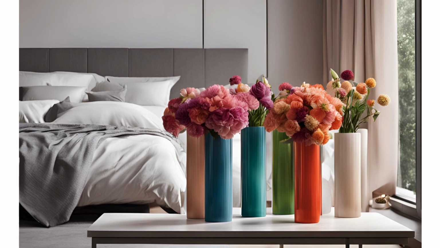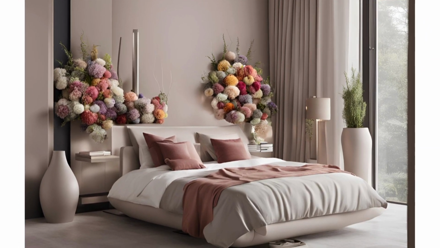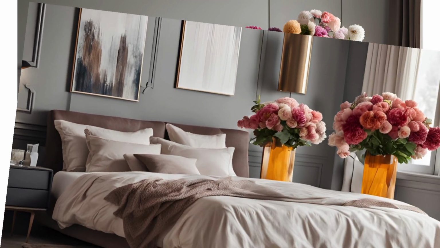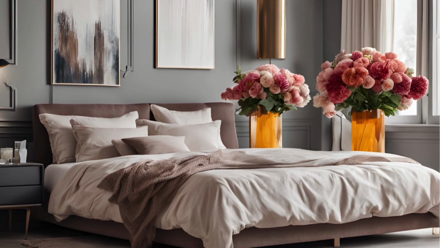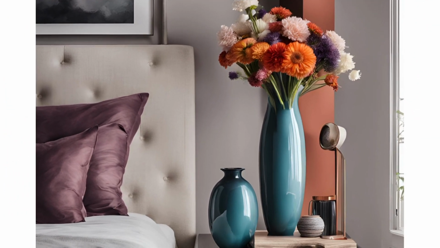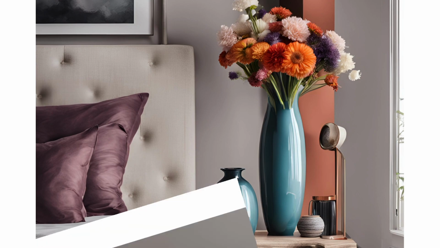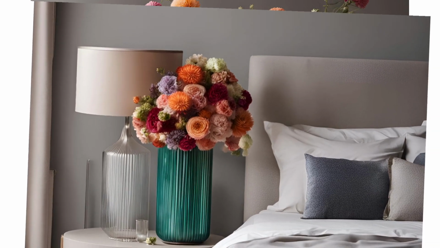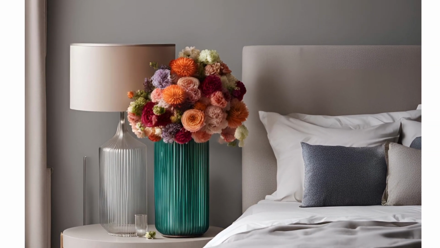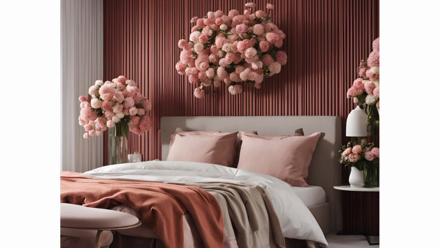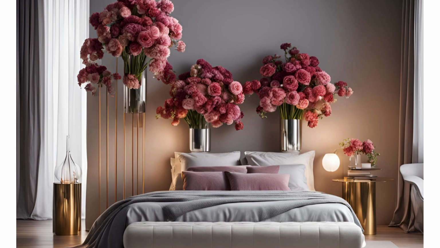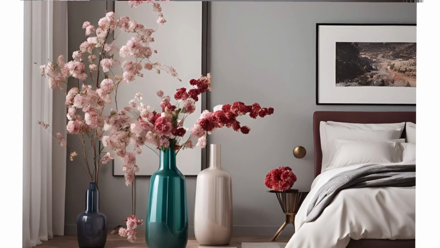Next type is square or rectangular vases. These are modern and geometric, great for contemporary decor. These can hold structured floral arrangements for a sleek look. Next type is trumpet vases. Trumpet vases are flared at the top, narrowing toward the base, ideal for creating a dramatic, elegant display.